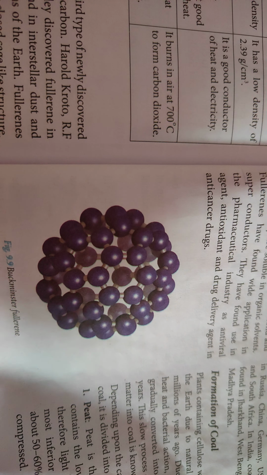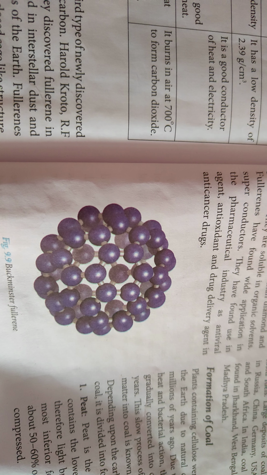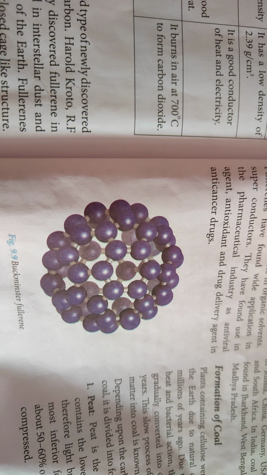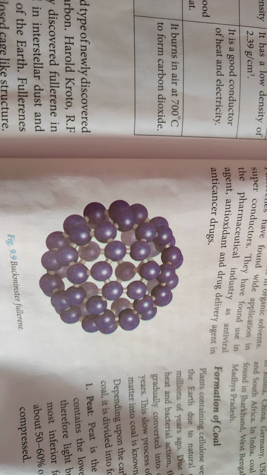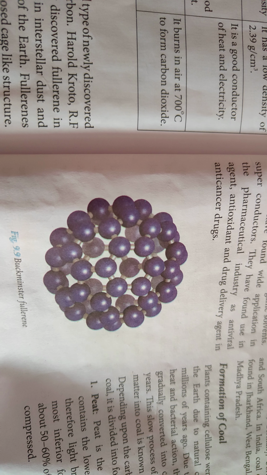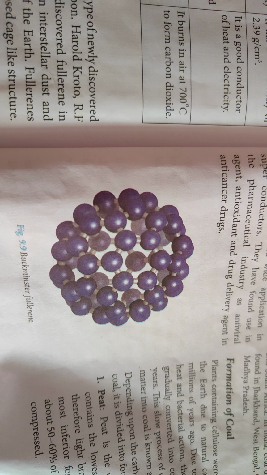Beta, these fullerenes have wide use. They are used in the pharmaceutical industry in order to manufacture certain kinds of drugs, because they are antiviral agents. They are also antioxidants, and therefore they are sometimes used in the treatment of cancer also.